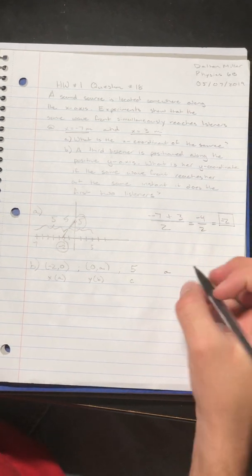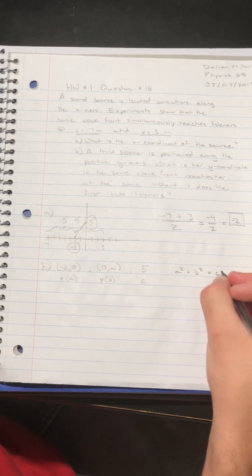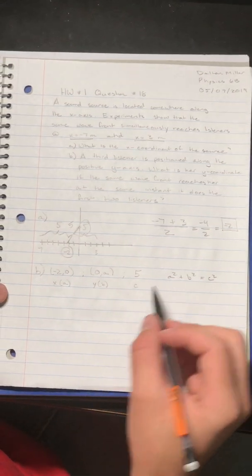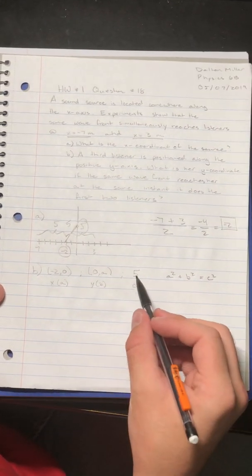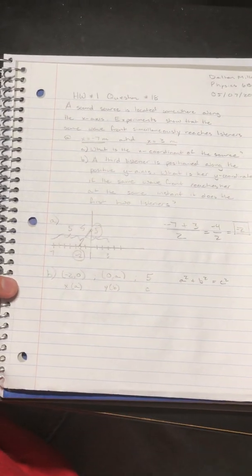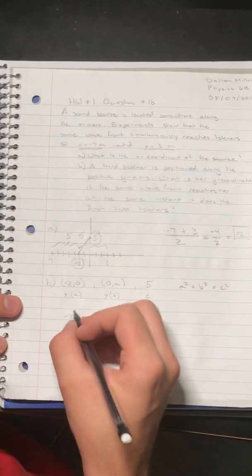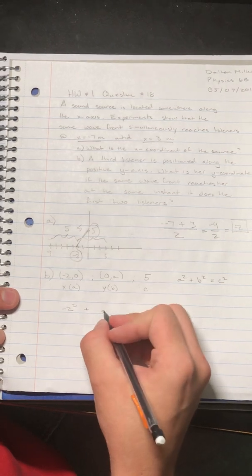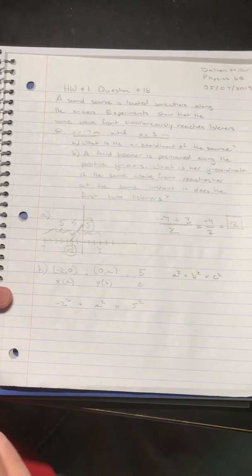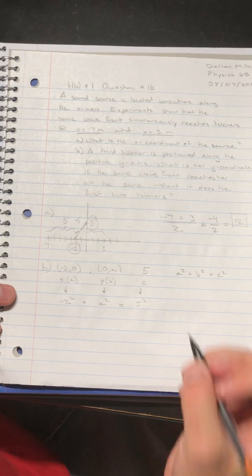Let me remind you of the Pythagorean theorem. It is a squared plus b squared equals c squared. Now, if we plug x into A, y into B, and 5 into C, we will be able to find the position of the third individual. Let's do that now. -2 squared plus A squared equals 5 squared. I drew some arrows just to clear up where I got everything.